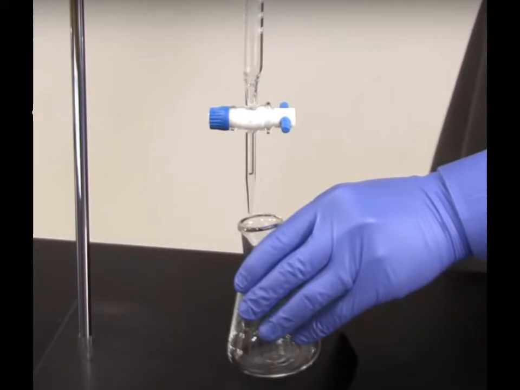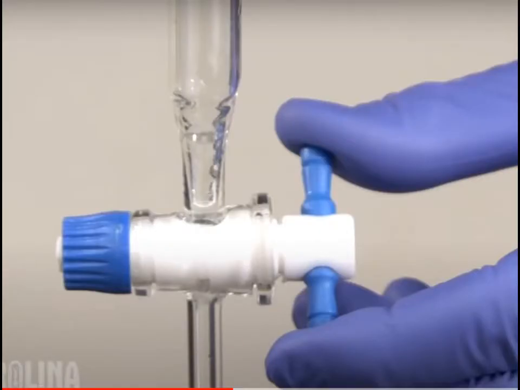So at the bottom of the burette, underneath it, you put your flask. This is the flask that would have our unknown acid in it, for example. You've got it sitting under the bottom of the burette, and it's ready to dispense. This is a close-up of the valve. You can see he's turning that blue part.